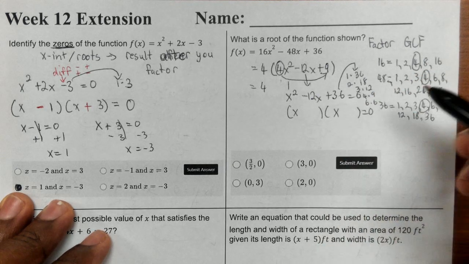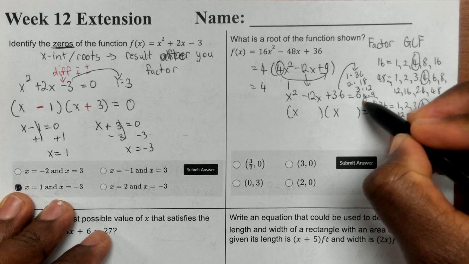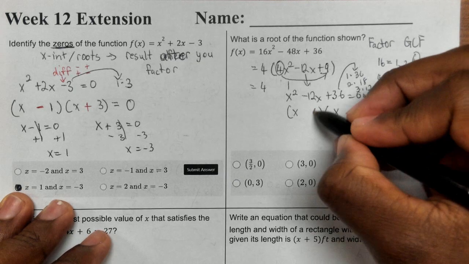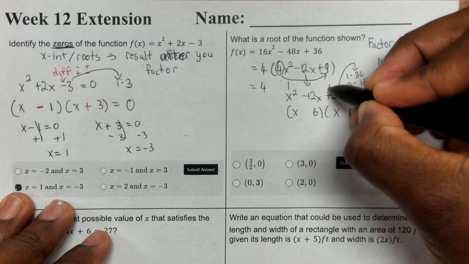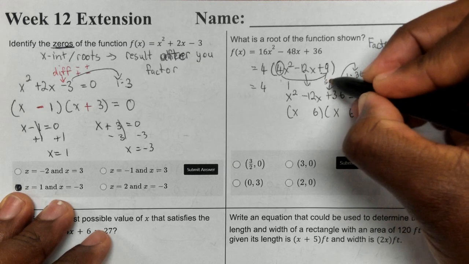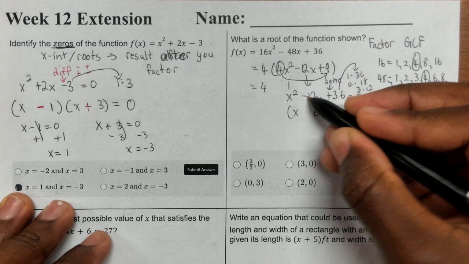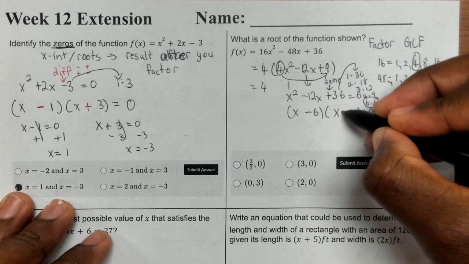So which pair will give me a 12? All right, that pair would be 6 and 6, okay? So I have my 6 and my 6. When you see a positive here, think about same signs. What same signs will give me a negative 12? Both of them have to be negative.